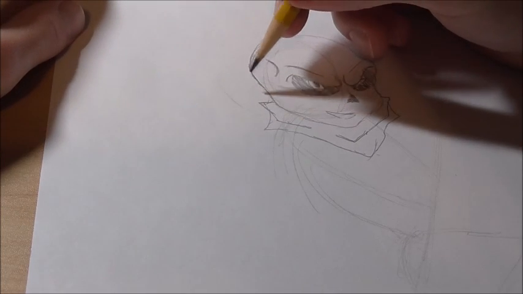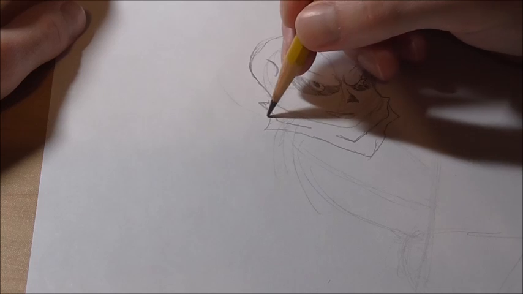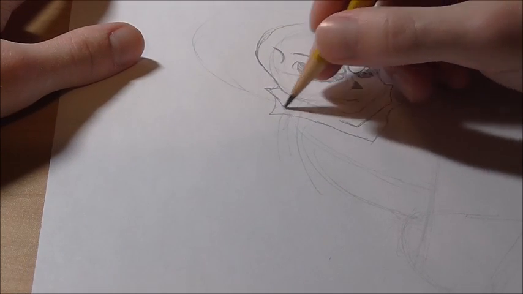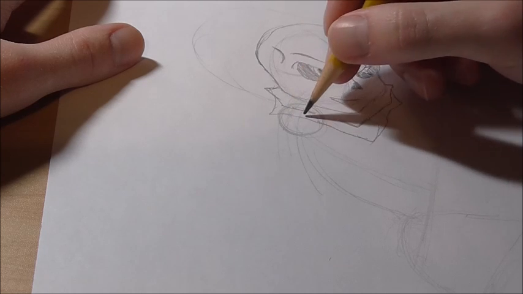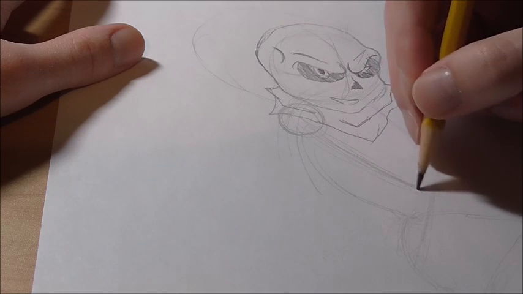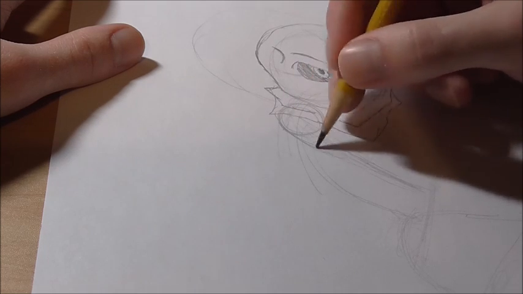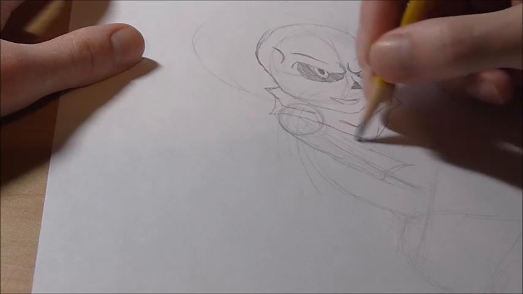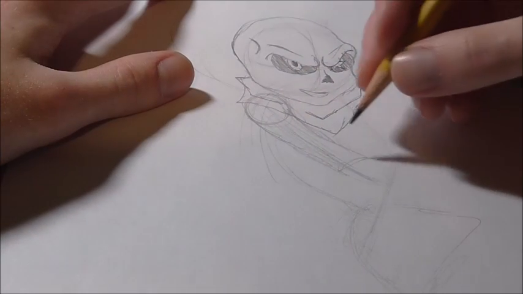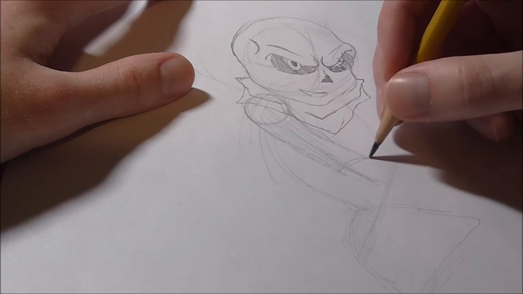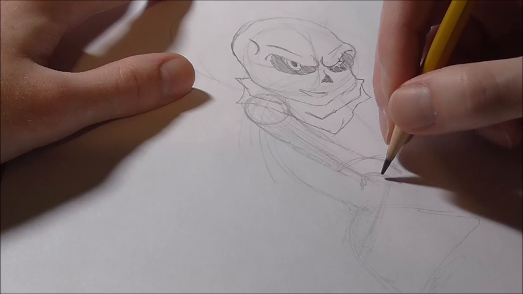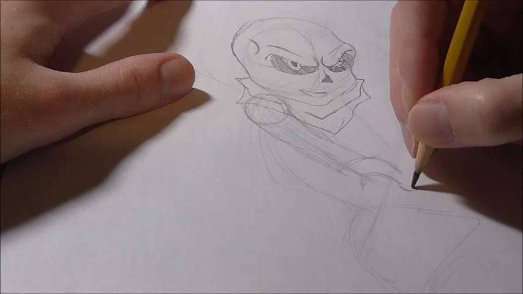And then since his scarf's kind of like a cape almost, we're going to have it go up and around like this. And then I guess this will be where his arm is. And he'll kind of be holding the brush here, kind of directly down. Like that. And then I guess his hand can go like this. And like that'll be his thumb.